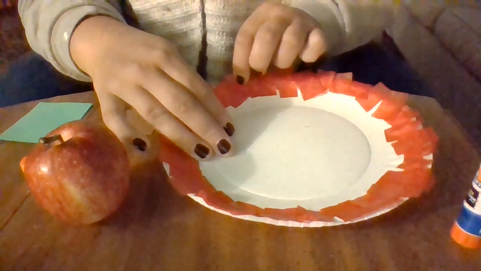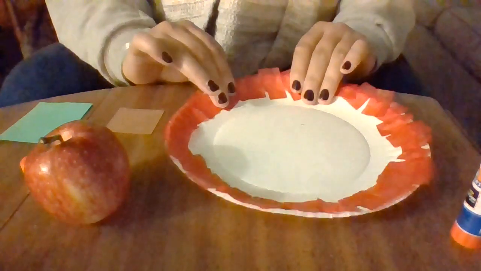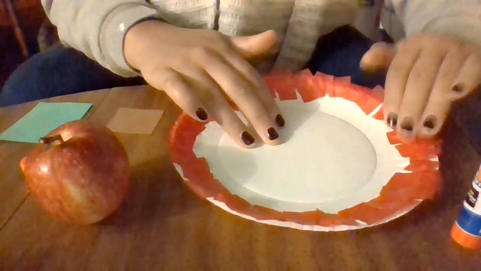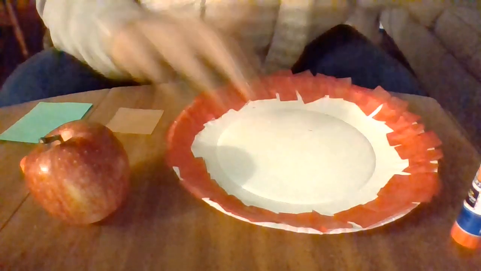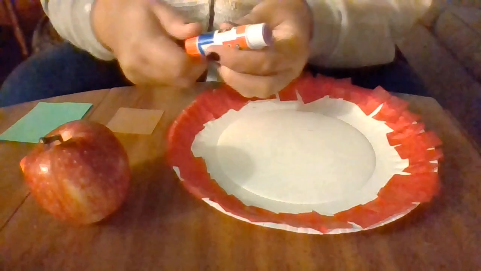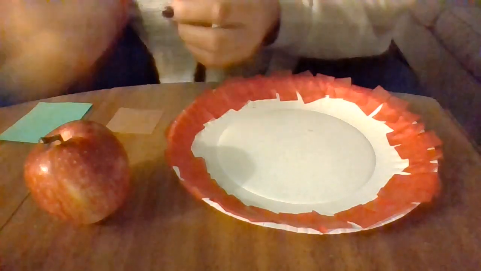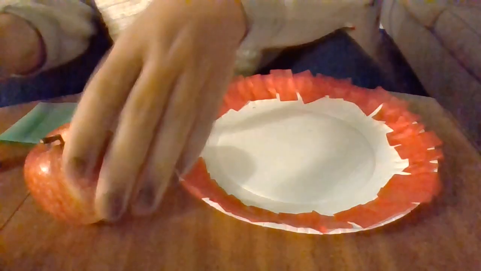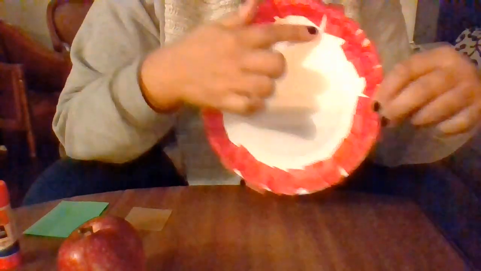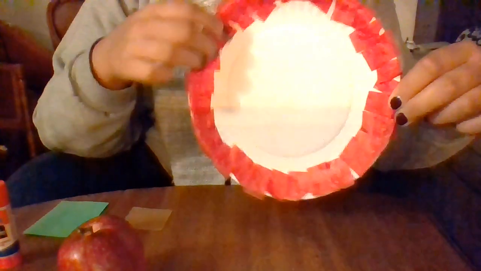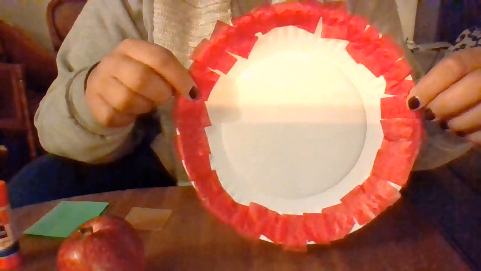Look at that, just enough. Okay, let me roll down my glue and take a good look at the skin of my apple that I'm making. Oh, yes. Let me change the camera so you can see that. There it is. The skin of my apple is all the way around on the outside of my plate.